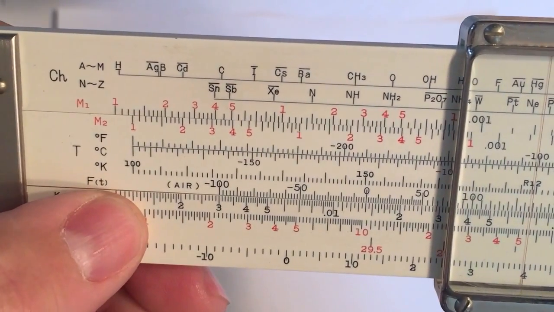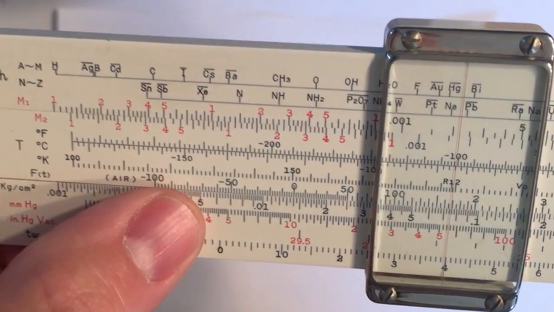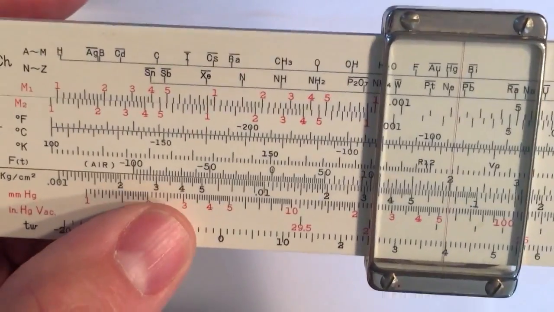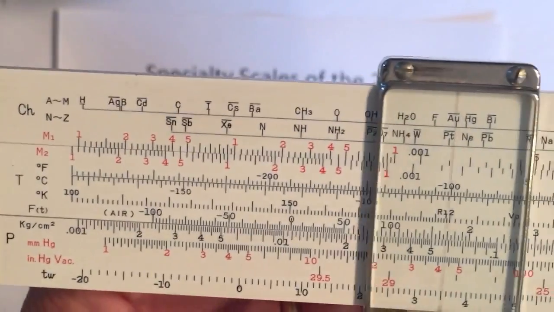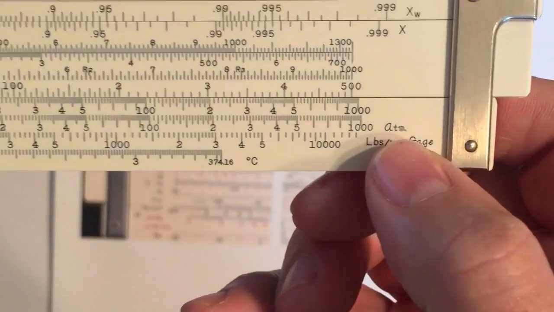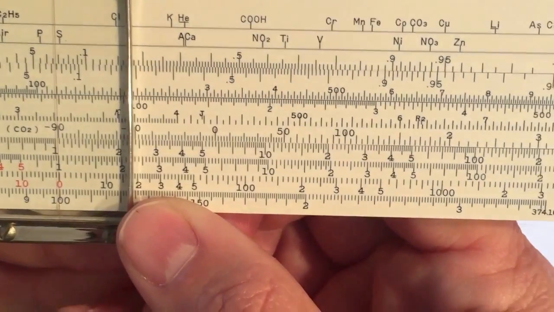Next up is another one called here F sub T, F of T. It's basically a function of air. You're able to do adiabatic compression numbers on this. Say we had one example, if I had air at a certain pressure, I first look at my pressure in atmospheres, go over here, and say I've got air at 1 atmosphere.